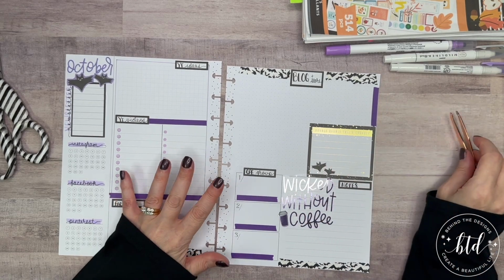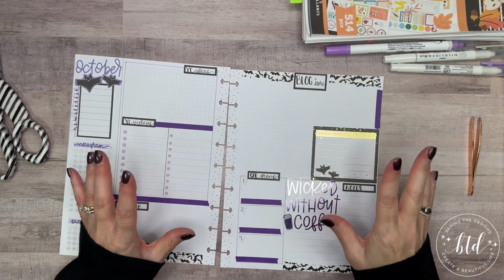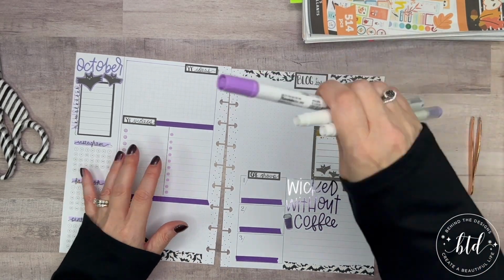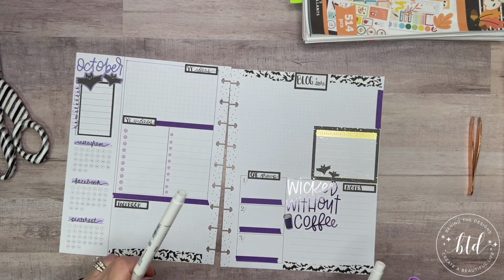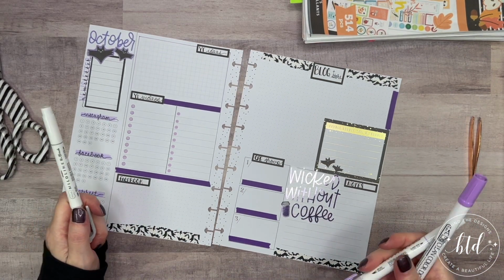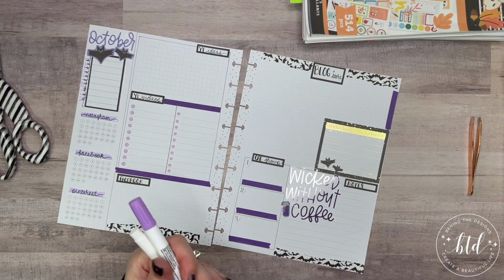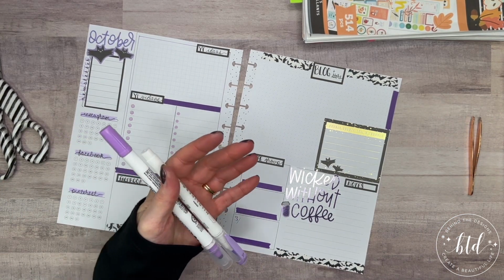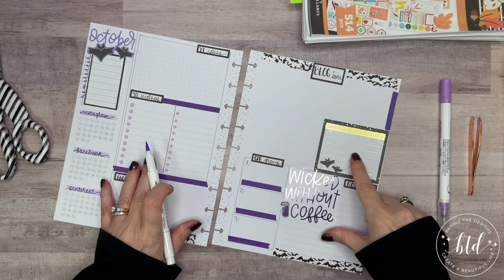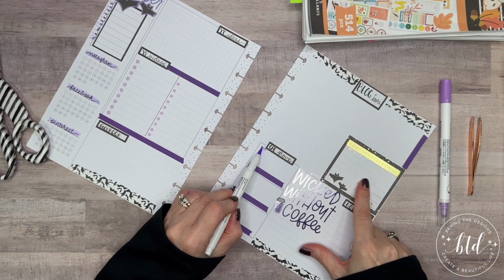Okay, so now comes the part where it's kind of the fun part. So there's a lot of purple. I think I'm just gonna stick with purple instead of introducing two different colors. I'm gonna give these numbers a little bit of color.